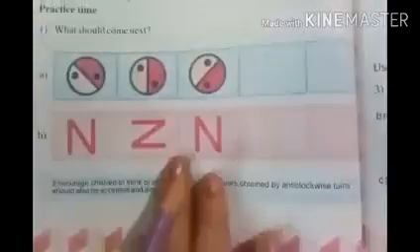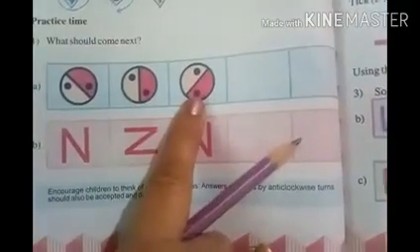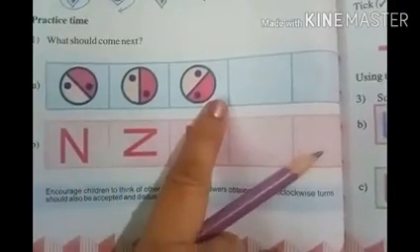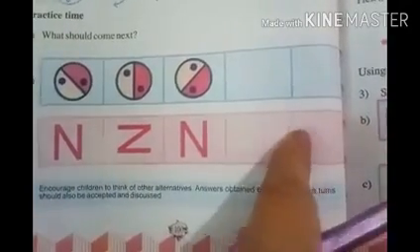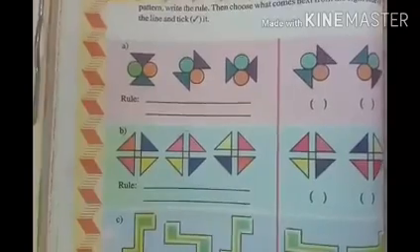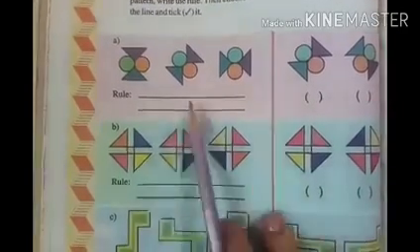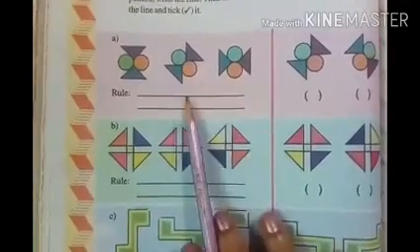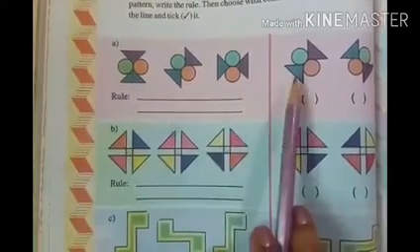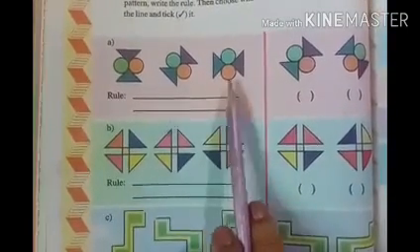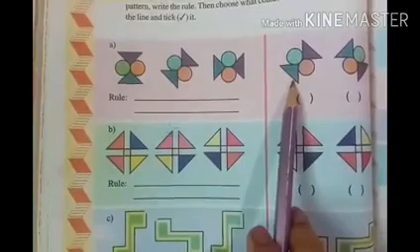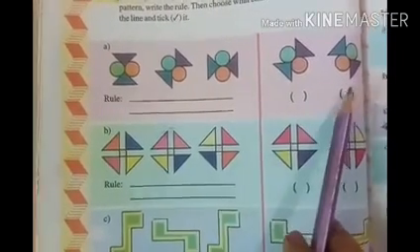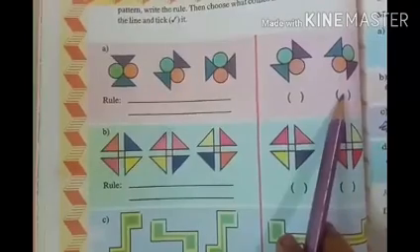Now you have to complete this exercise in your textbook. See what is the pattern followed or what is the rule followed, and make the remaining two on page number 100 and on page number 101. On page 102 you have patterns given again. You have to find out the rule followed, write the rule here, and 3 figures are given. Which will be the 4th figure according to the rule? That you have to select from here and put a tick mark here.